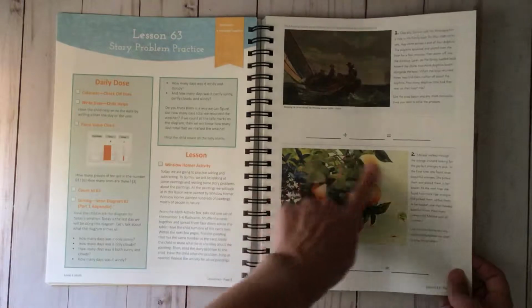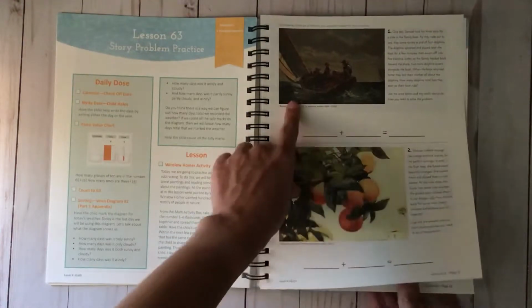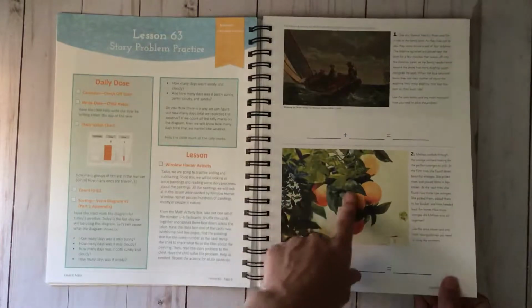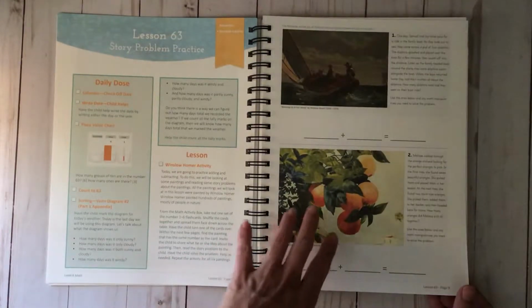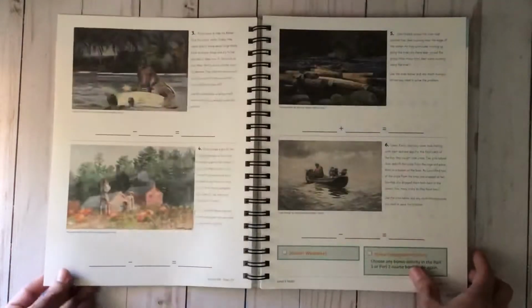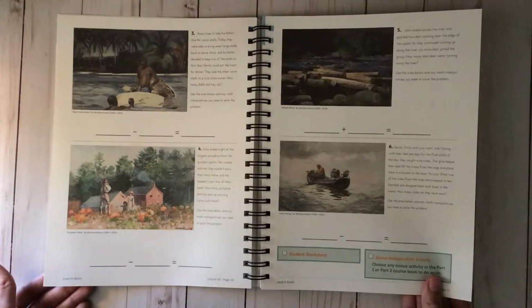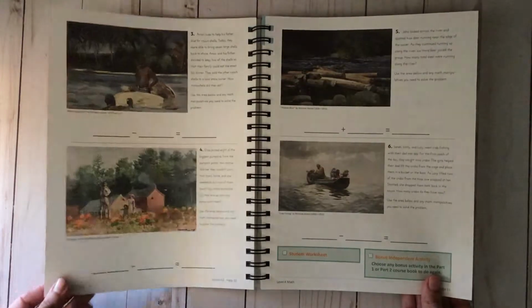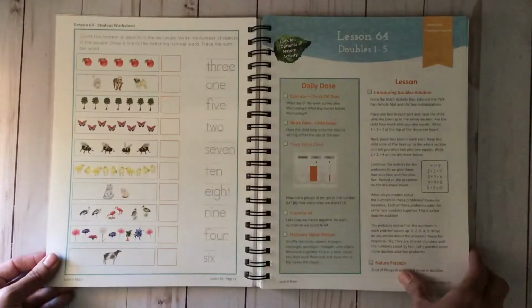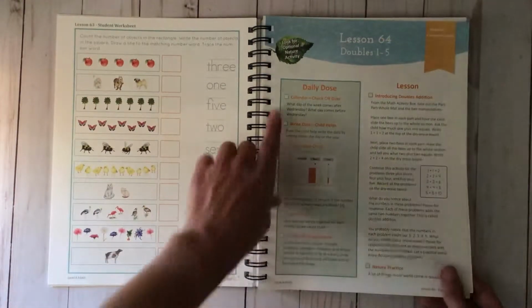And again, here are beautiful art pieces. This one's by Winslow Homer, and so is this one. I like how they incorporate art into their lesson planners. So it looks like this one we're going to learn all about Winslow Homer, which is good because I don't know him, so I'll be learning right alongside my kiddo.